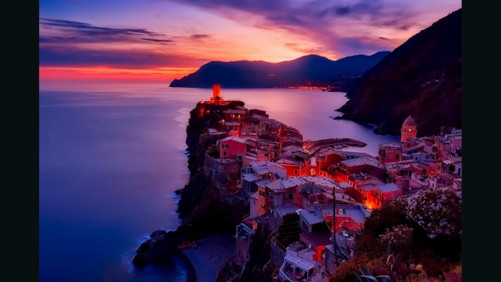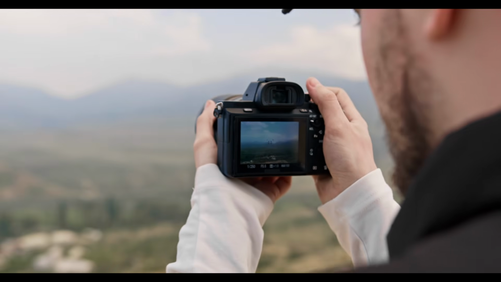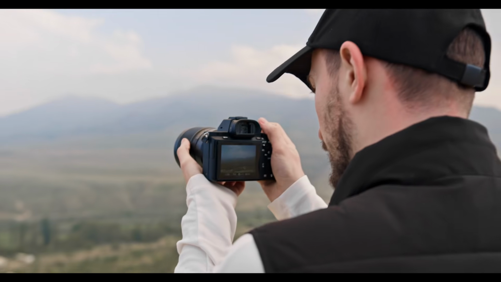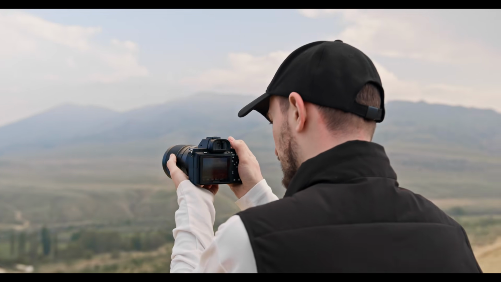Composition is all about how you arrange the elements in your image, and it's the key to creating images that are visually appealing, tell a story, and leave a lasting impression. And the best part is, it's not rocket science. With a few simple tips and tricks, you can master the art of composition and create masterpieces yourself.